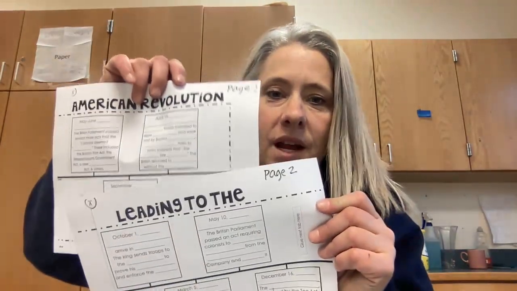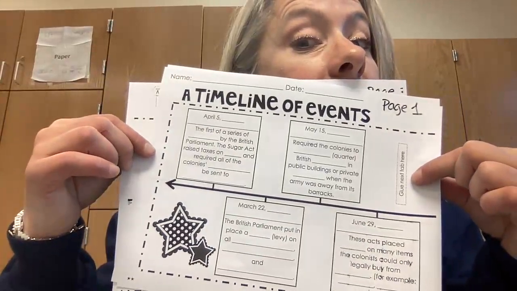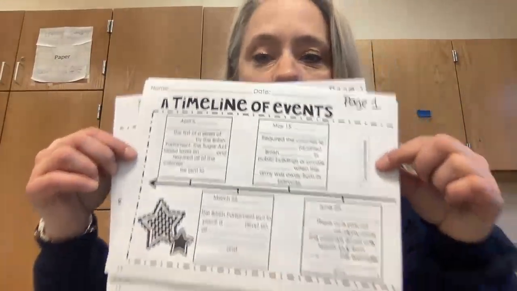So here's how you're going to do this timeline. All right, there's 3 pages. Page 1, page 2, page 3. You kind of get caught off. Oh, well, you can figure it out. Okay, so see, parts of the timeline are blank. You're going to fill in the missing information. Here's how you do it.